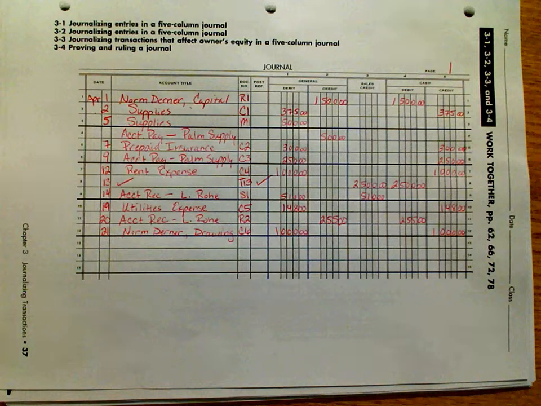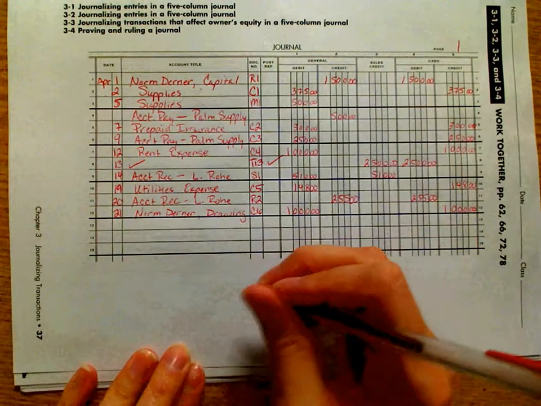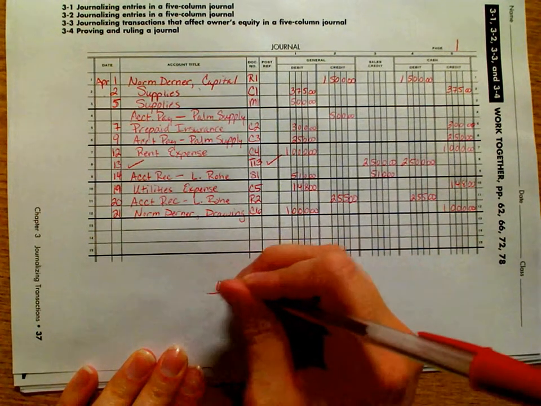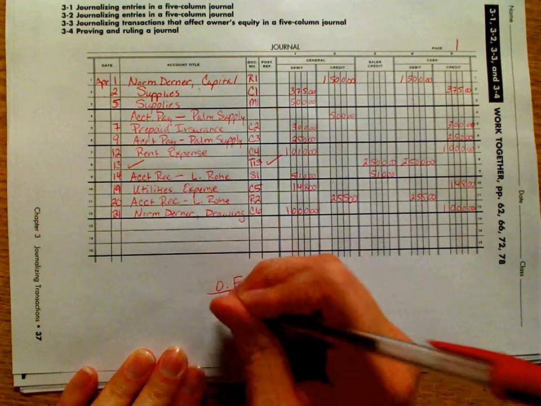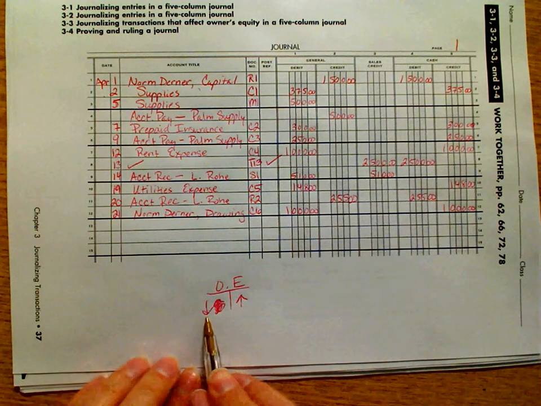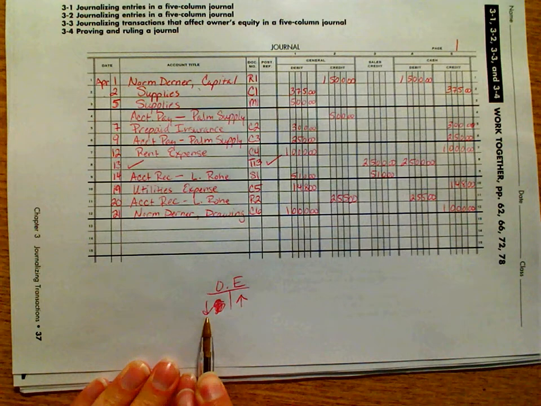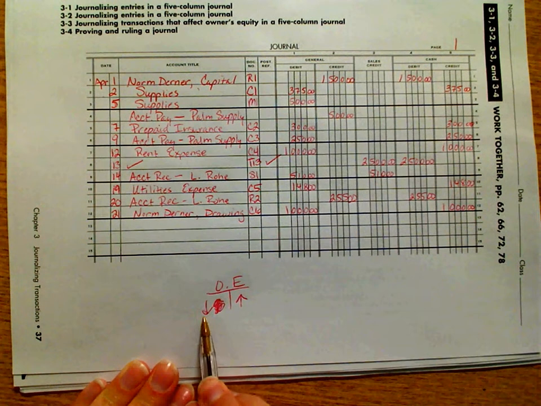Yes. Right. Correct. Sorry. Yes. The drawing and the expenses. And again, guys, just remember that even though owner's equity has a normal credit balance, anything that's going to decrease owner's equity, so your expenses and your drawing account, they have to increase on the debit side in order to decrease owner's equity.